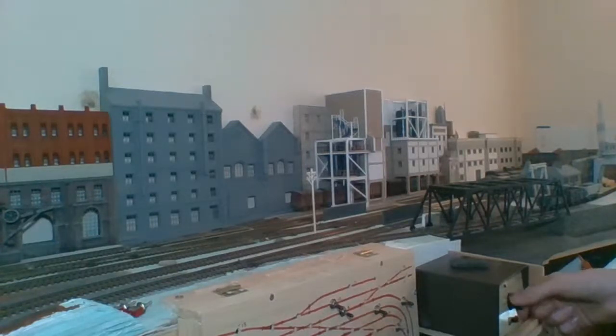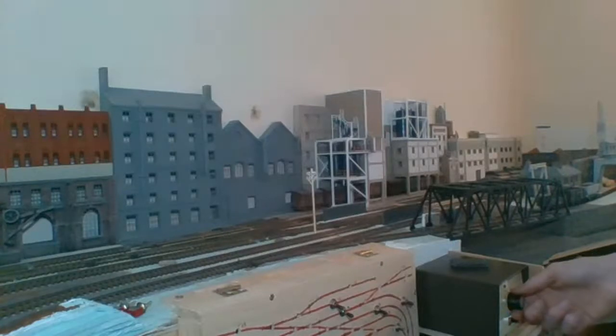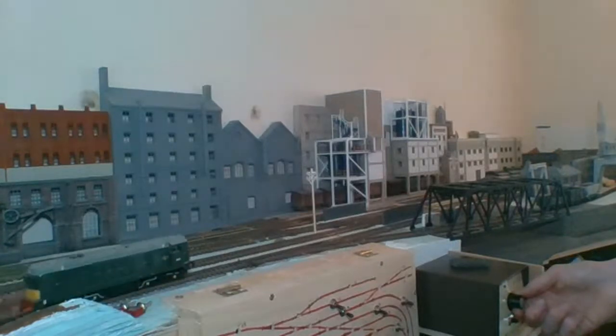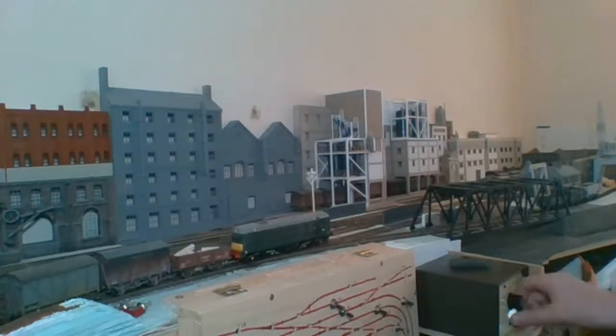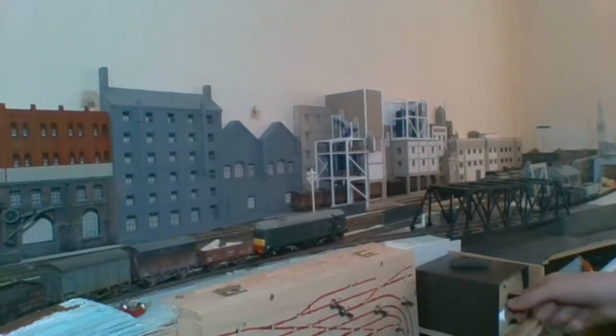Right, what's next? So we'll push this train a bit further back, overlapping the points now. It's fouling the points, sorry. Please uncouple, please.